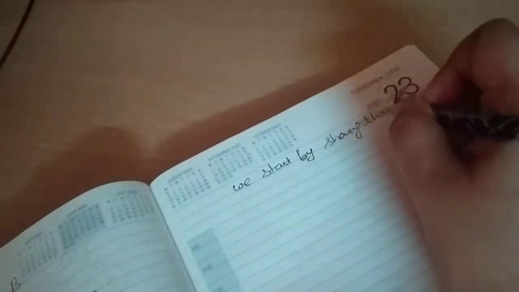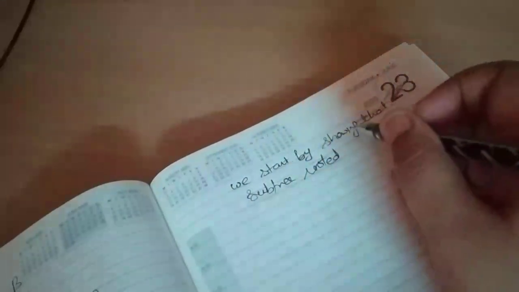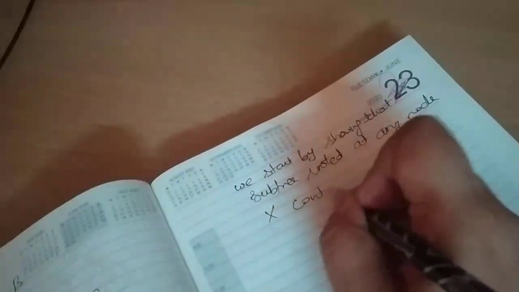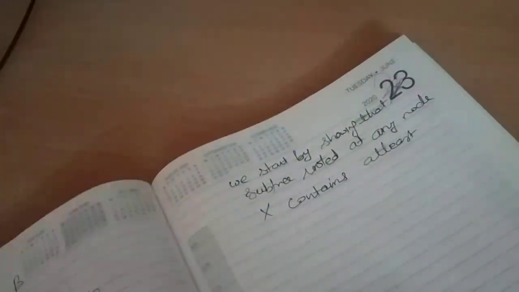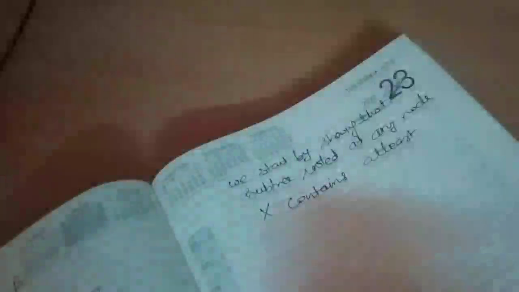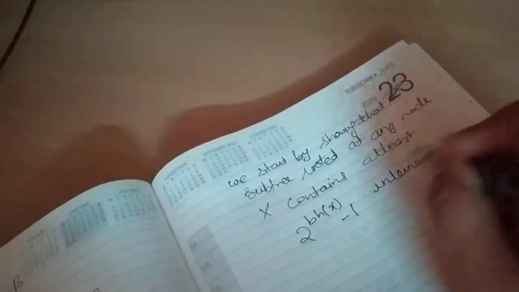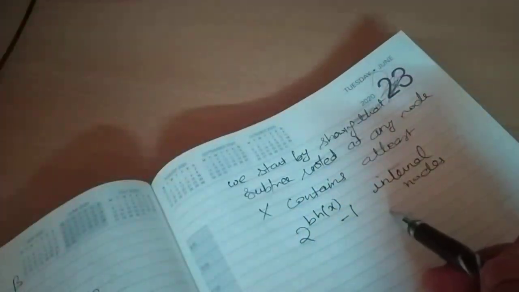So we'll start with the solution. We start by showing that the subtree rooted at any node x contains at least 2 raised to the power black height of x minus 1 internal nodes.